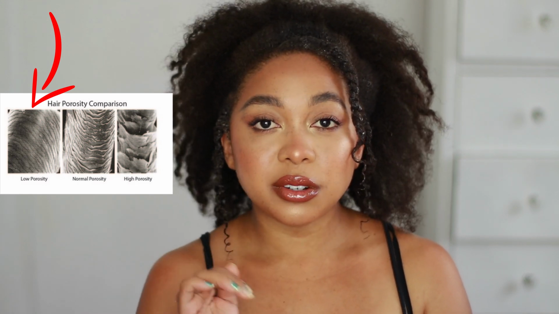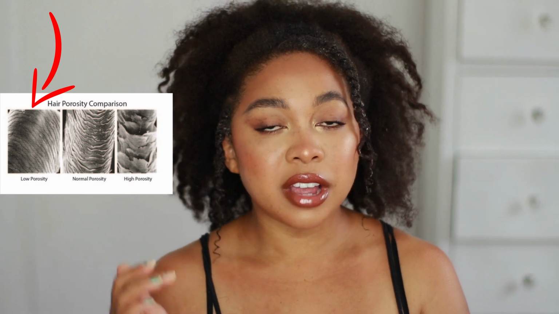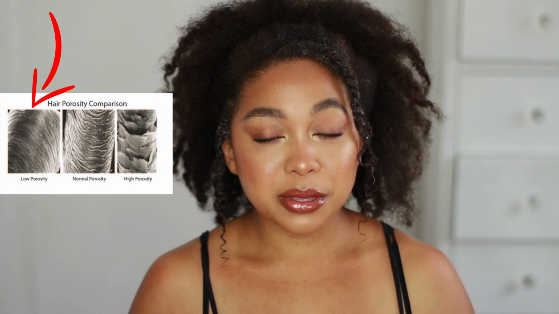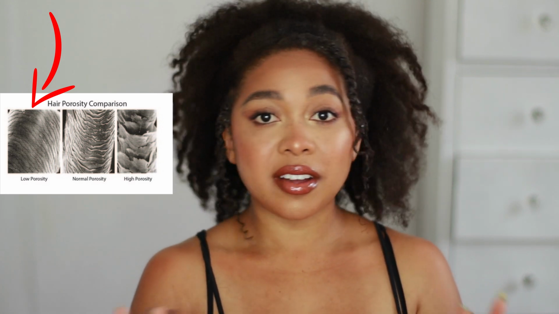So first of all, on low porosity hair, the cuticles on the individual strands of hair are tightly packed and almost close together in a downward kind of motion. I'm going to show a picture here of hair under the microscope. If you see what the hair looks like in that picture, there's very little space for it to even allow moisture or anything to penetrate the hair strand. Most of us don't have a microscope at home just lying around where we can put our hair under and see what the hair shaft actually looks like.